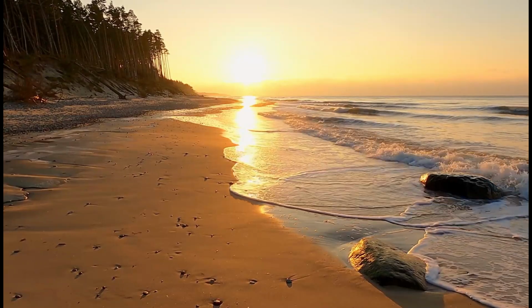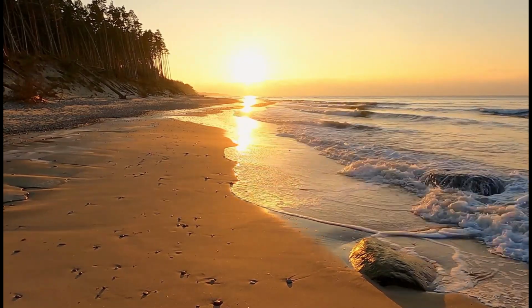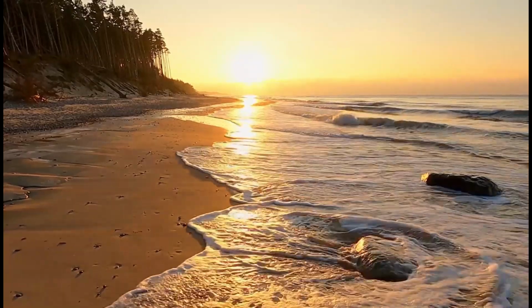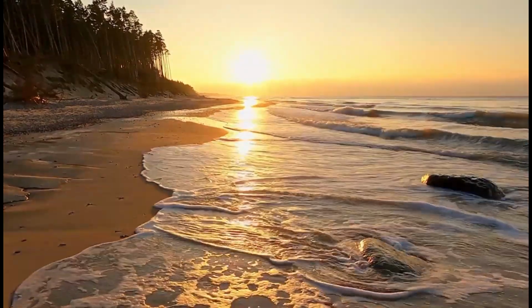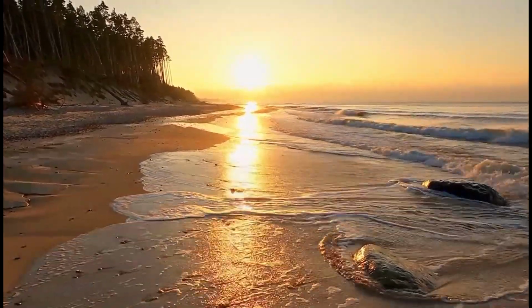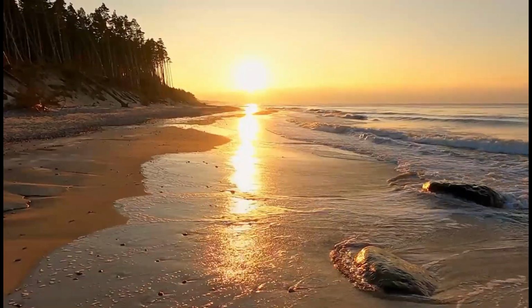Then we have this example. Here we can see that the waves are much smaller. This is because there is almost no wind present here. We can see this as there's no trees that are moving, no debris flying around. So the waves will be much smaller.